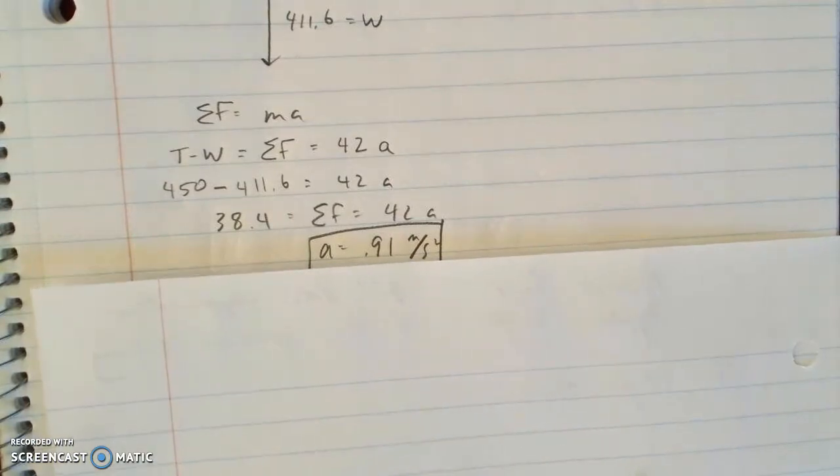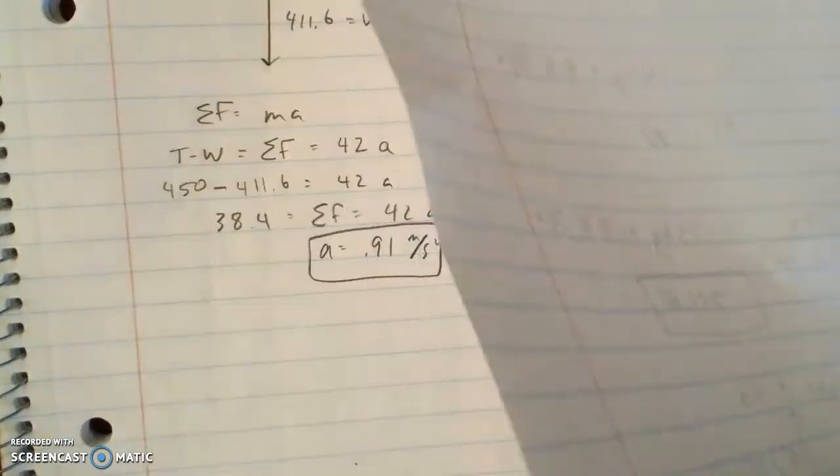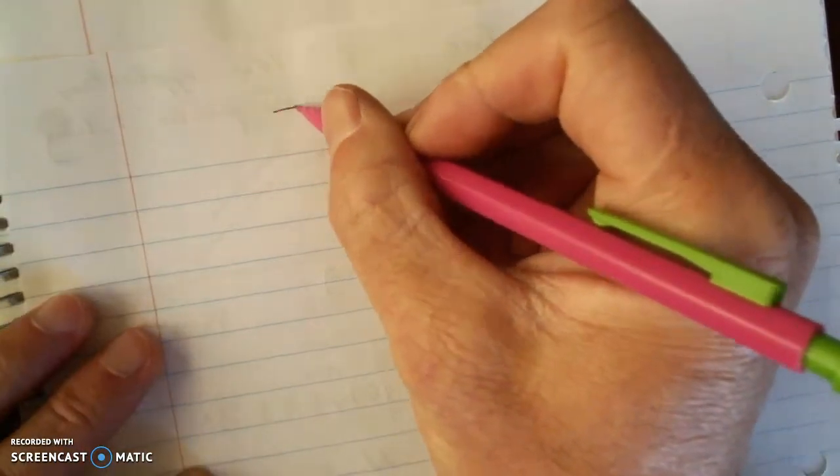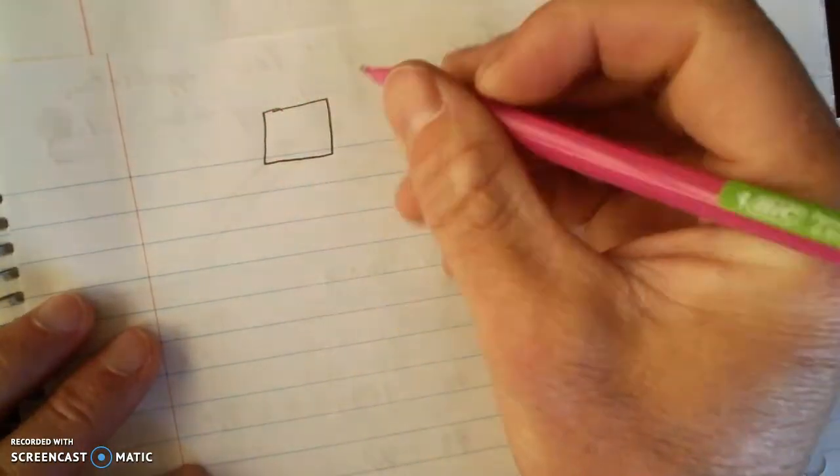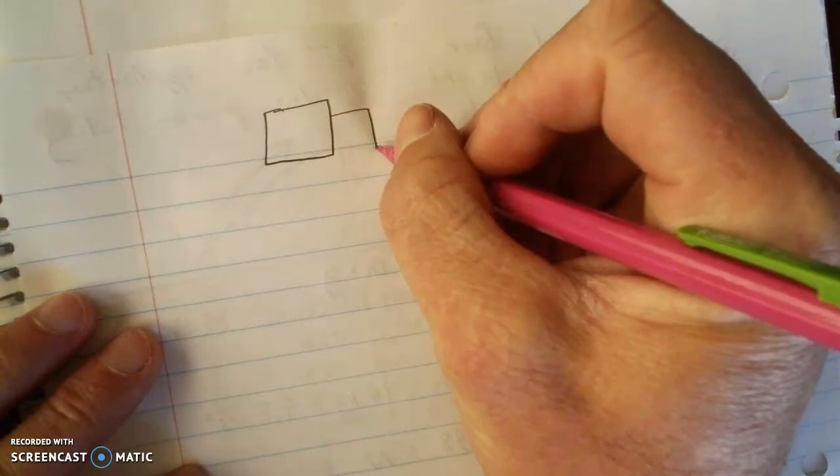But while I've got you here, I'm going to do one other thing. I want to talk about a case where we use Newton's third law to solve kind of a complex problem. So let's say, different scenario, I have 3 blocks.